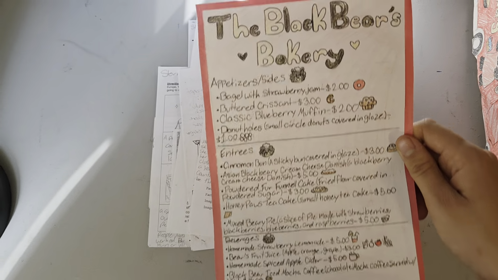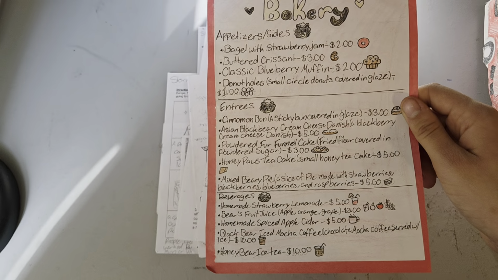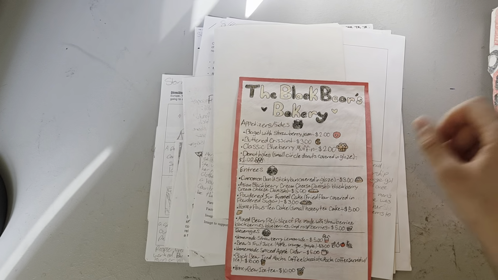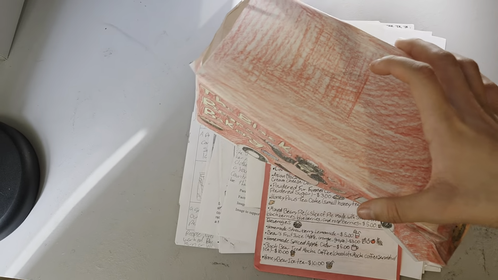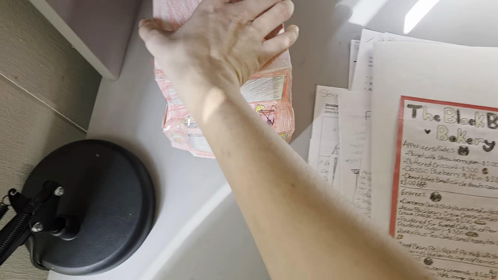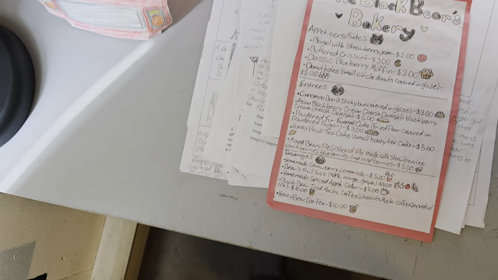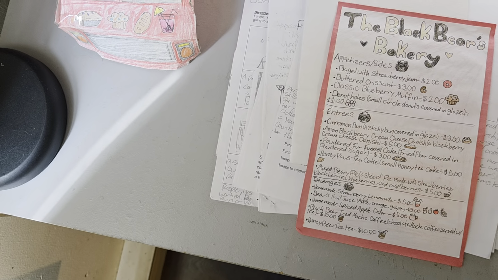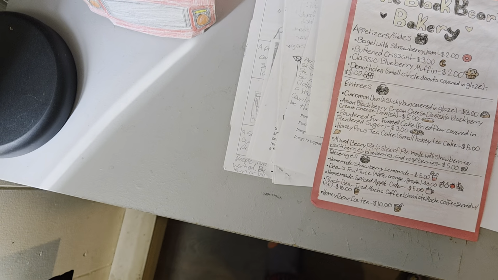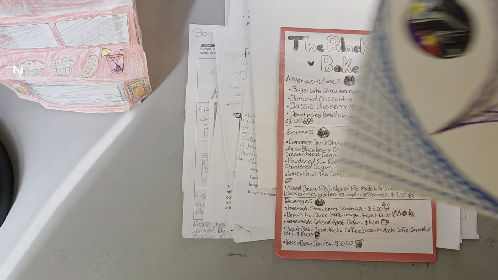And then this was the little menu I made for him. I also have some stuff digitally I'll show later for the project, because there was a physical and digital aspect to it. We had to create our own little blog for our food truck. So yeah, I'll show that later.